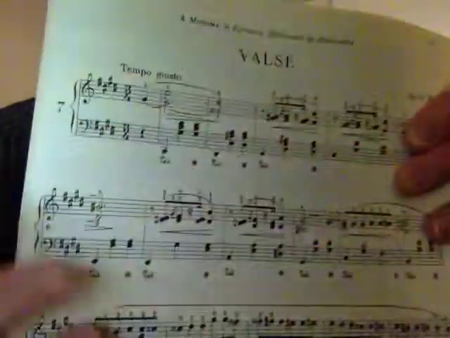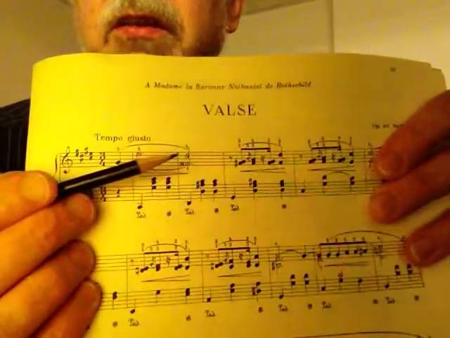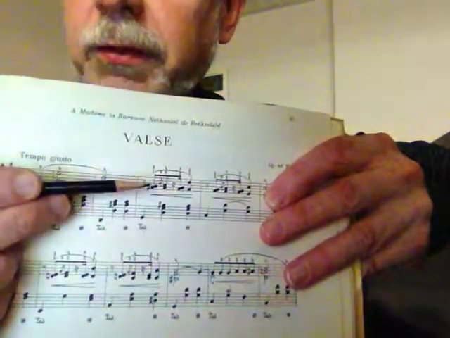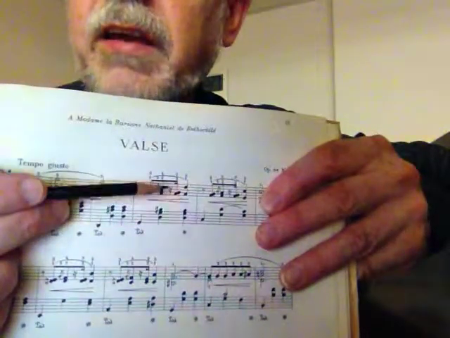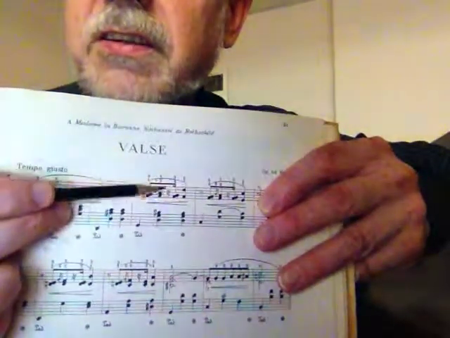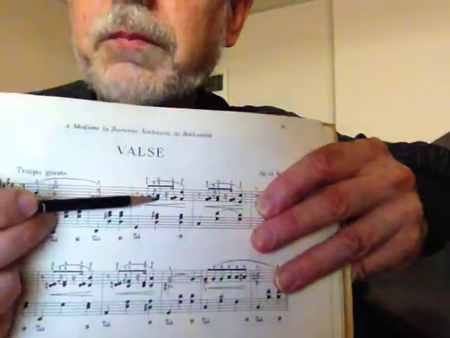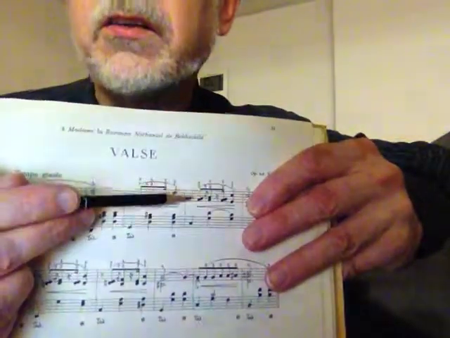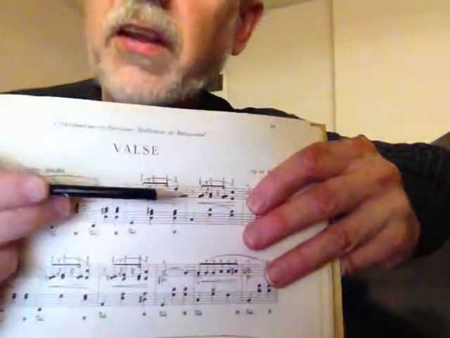So we have G, E, D sharp, and then you have, let's get a little better light on here, eighth note, eighth rest, eighth note, and then we have a 16th rest, there it is, look at that little 16th rest, and then a 16th note, ba, ba, ba, ba, and again, da, ya, da, da. So there's a rest, there's a rest.